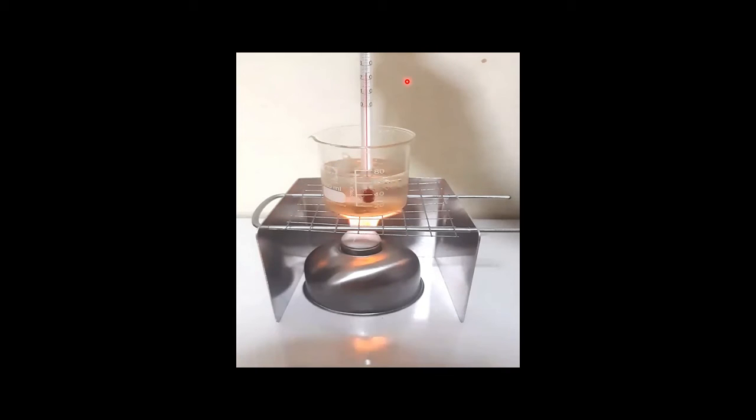At 3 minutes and 30 seconds, 25 degrees Celsius. That's 210 seconds. At 4 minutes, 30 degrees Celsius. 4 minutes is 240 seconds. So right now the alcohol is at 30 degrees Celsius.